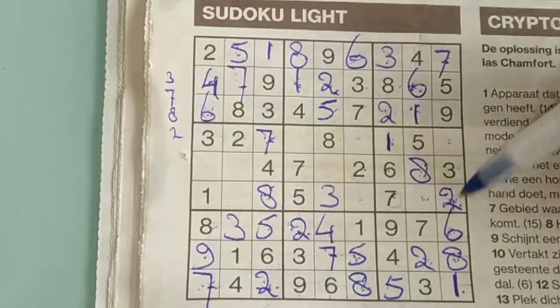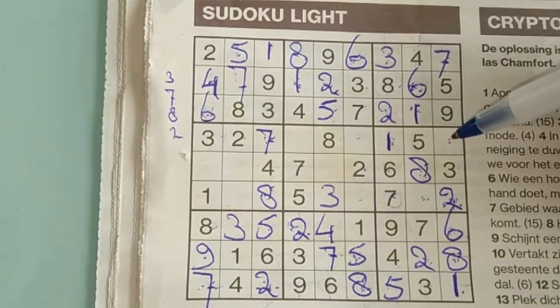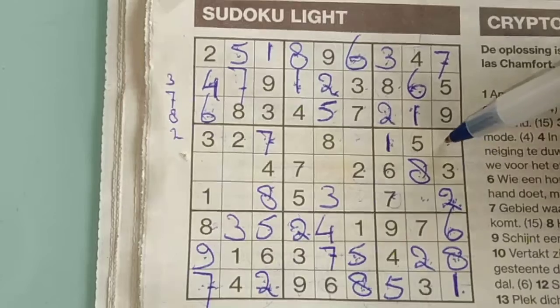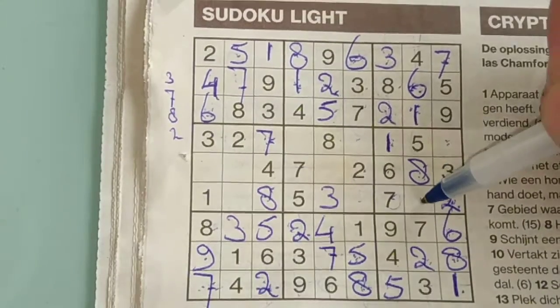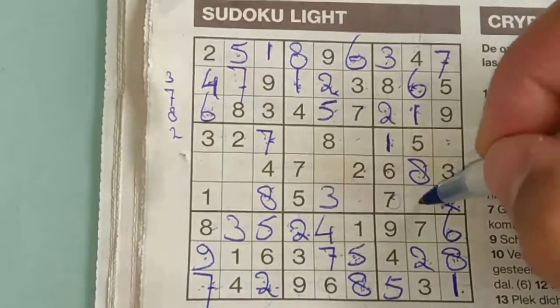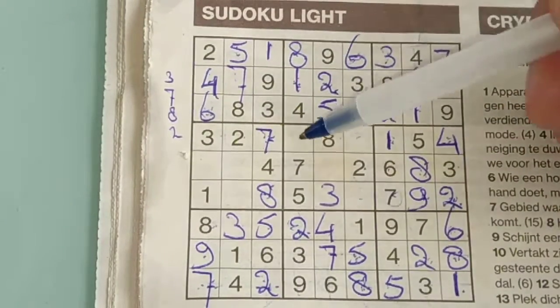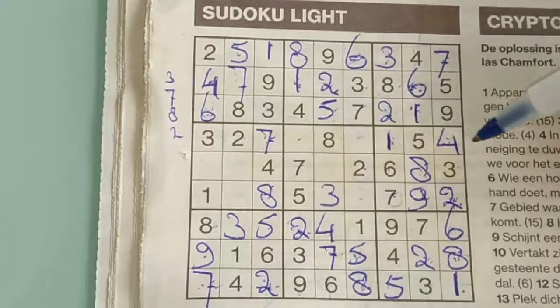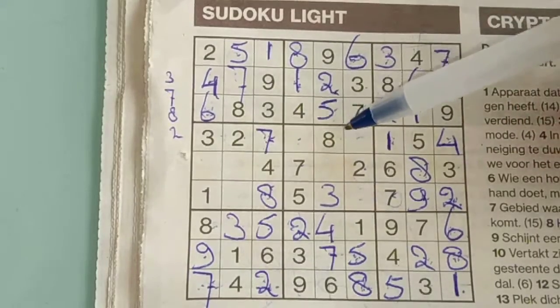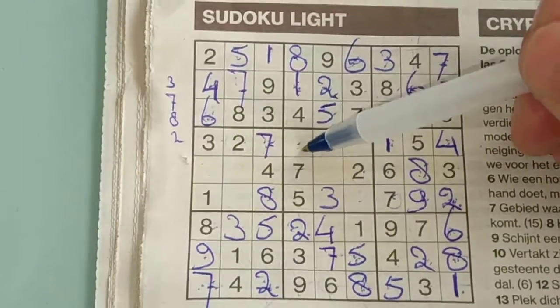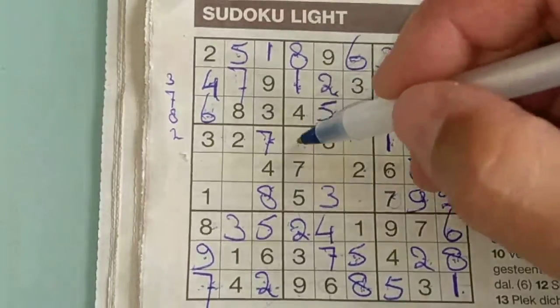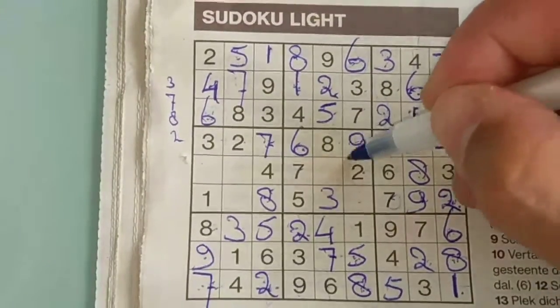2 numbers left in this big square for the numbers 9 and 4. We have a 9 here, no 9 there. 9 should be here, and a 4 goes there. 2 numbers left in this row for the numbers 9 and 6. We have a 6 here, no 6 there. 6 should be here, and a 9 goes there.